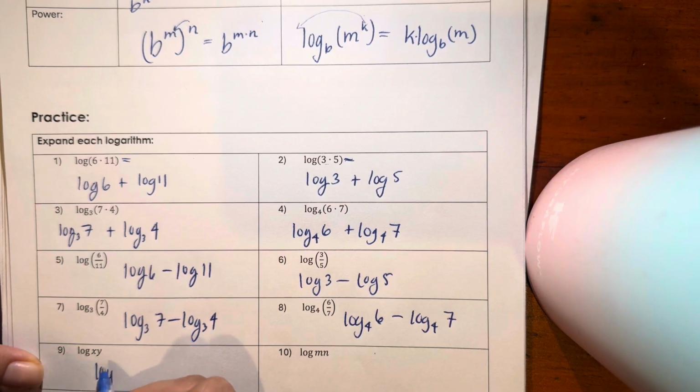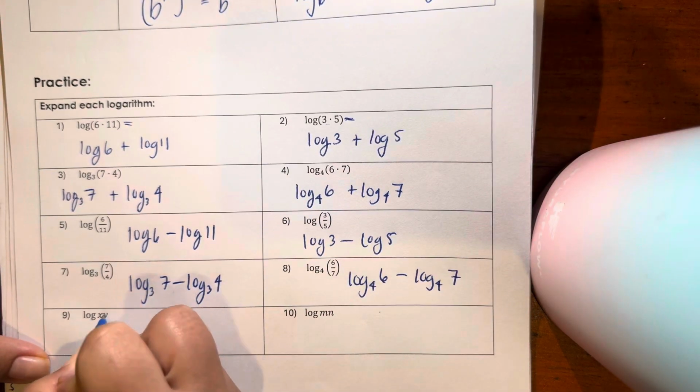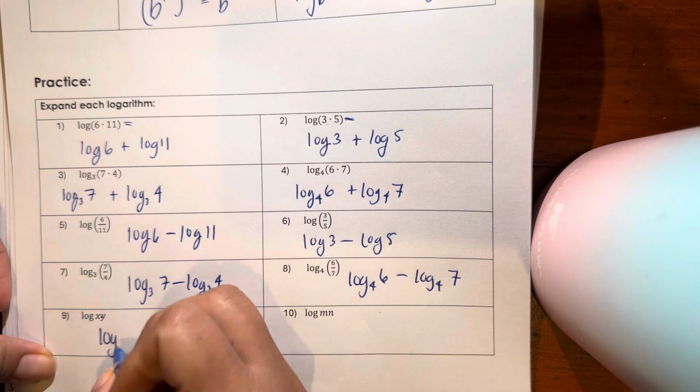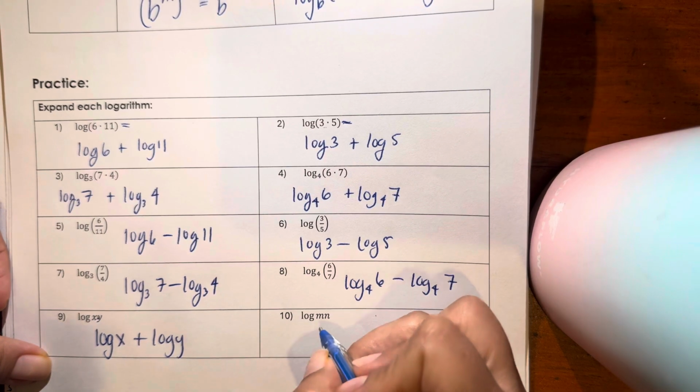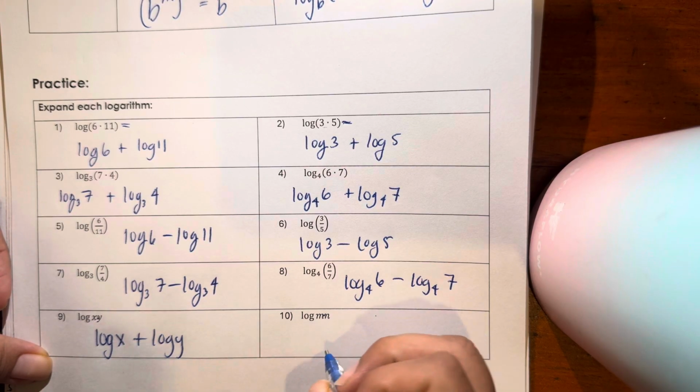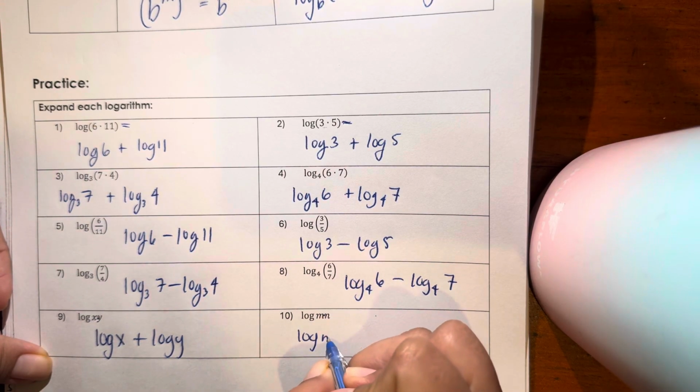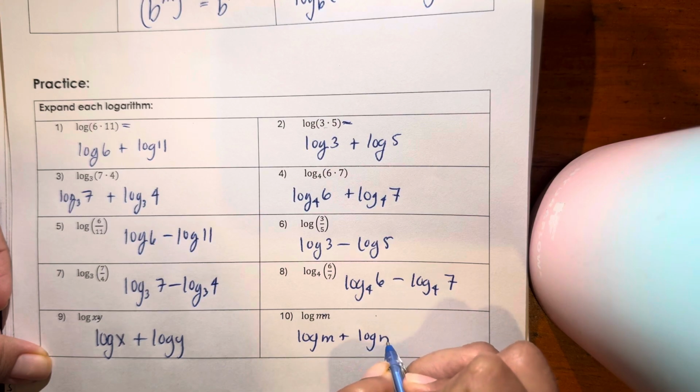Log, here they have x and y. They're actually two separate letters multiplying. You just don't see the little dot. So it's log of x plus log of y. Here m and n are multiplying, two separate letters. They're multiplying, so it's log of m plus log of n.